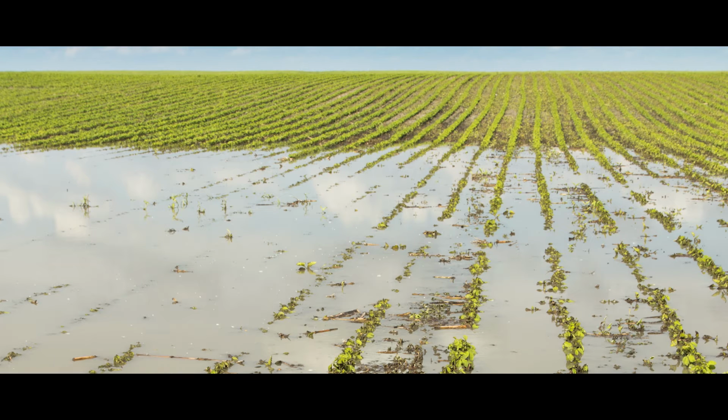If flooding occurs during the growing season, the affected produce and produce within 30 feet of the flooding should not be harvested for human consumption.